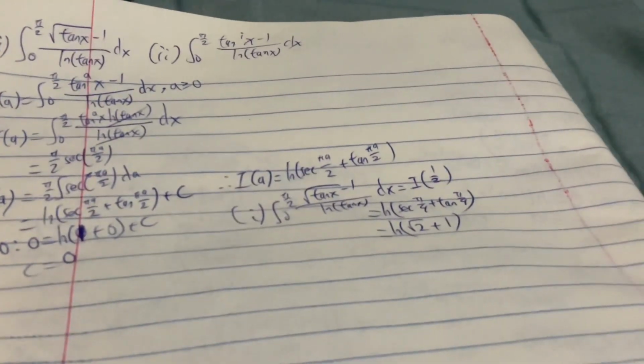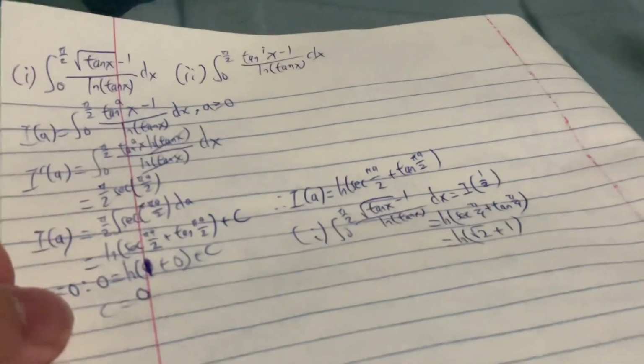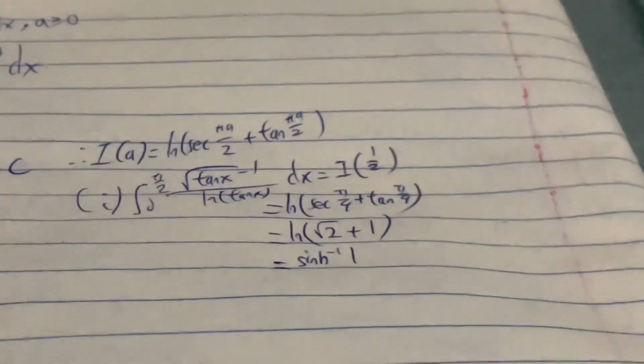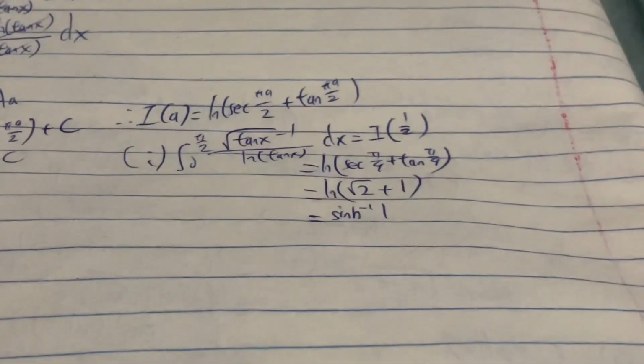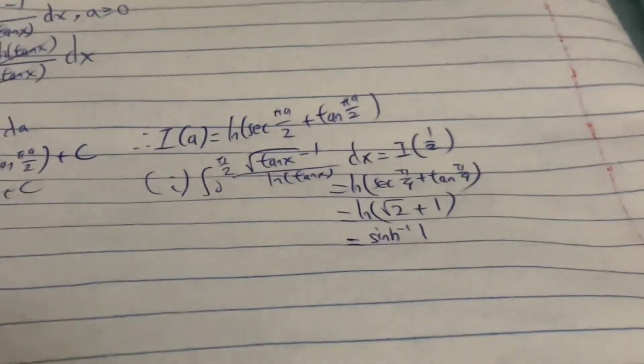So our answer is ln of parentheses square root of 2 plus 1, which you can write as inverse sinh 1, which is inverse hyperbolic sine of 1. Yes.